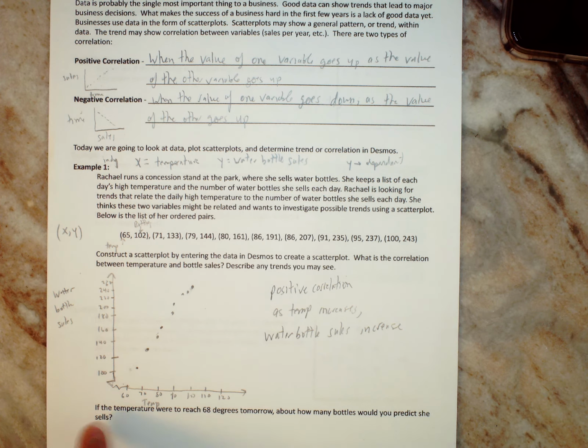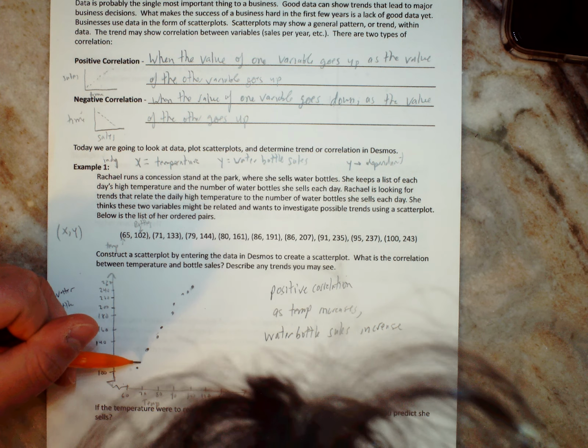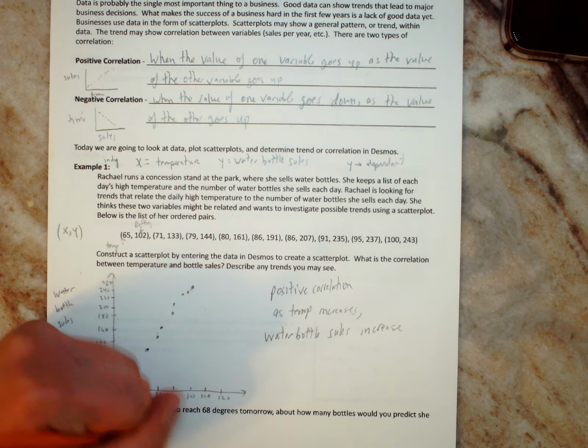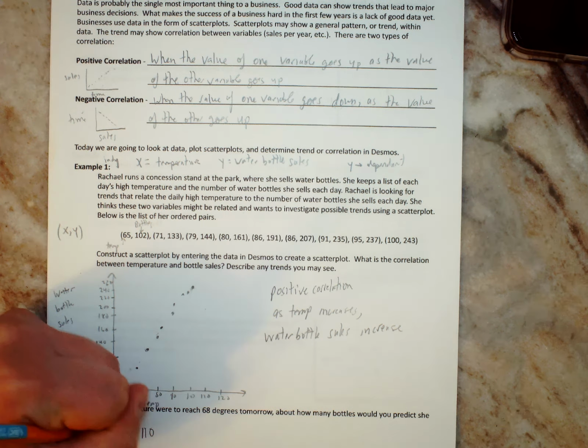This bottom question says, if the temperature were to reach 68 degrees tomorrow, about how many bottles would you predict it sells? So 68 would be like here, almost at 70. Go up, I'd say it'd be like right in between 120 and 100. So that's about 110. So it's an estimate.